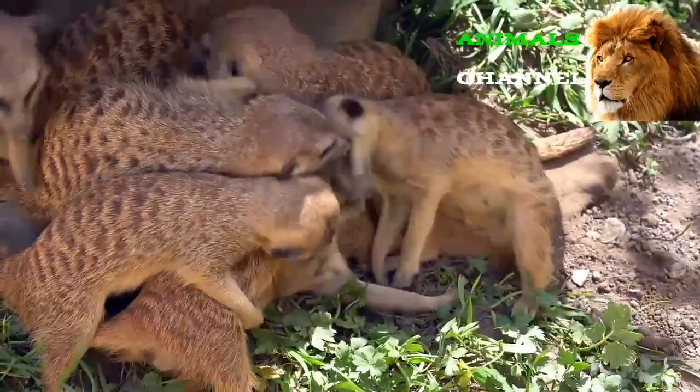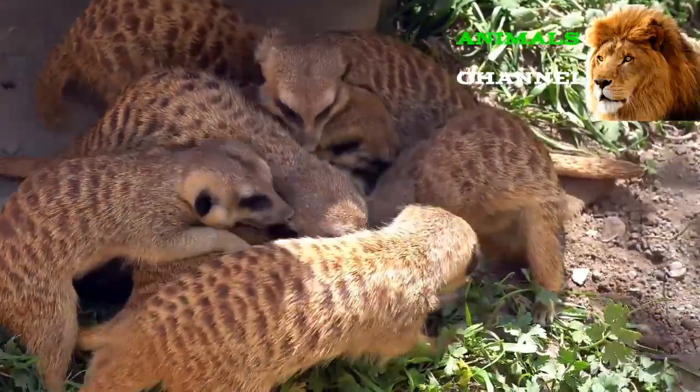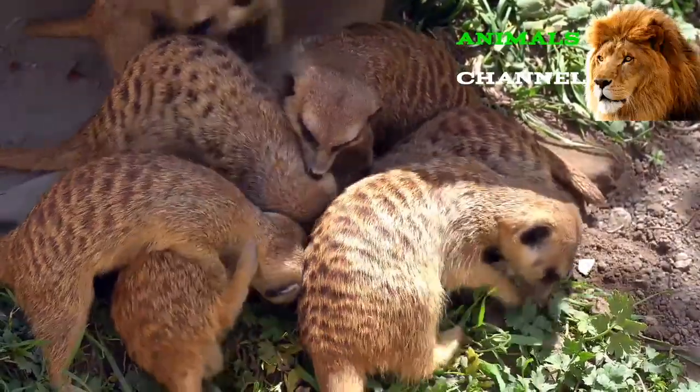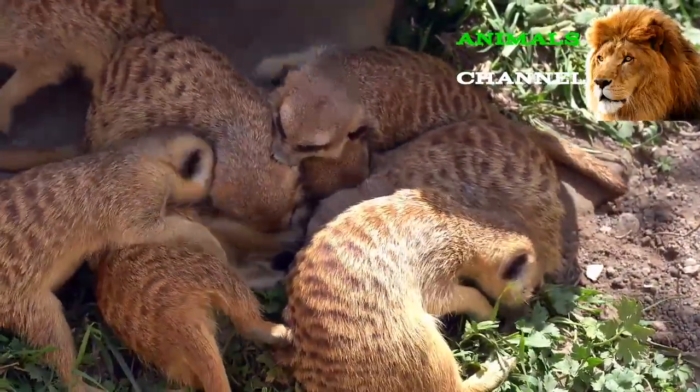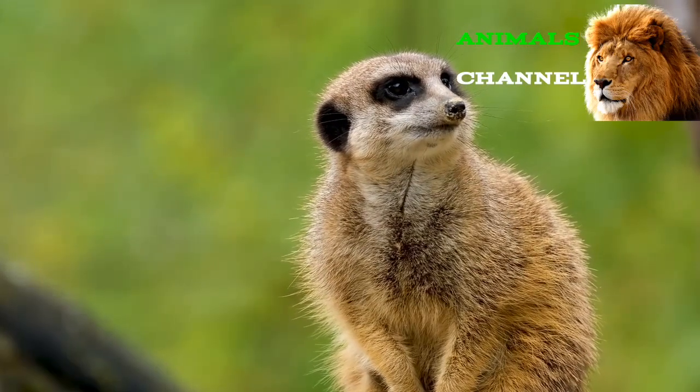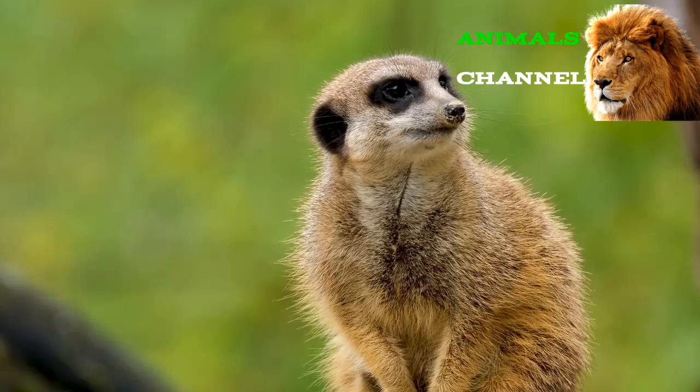Classification and evolution of meerkats. The meerkat, also known as the suricate, is a small species of foraging mammal that is found inhabiting the harsh conditions of the open and arid, semi-desert plains in southern Africa. A member of the mongoose family.